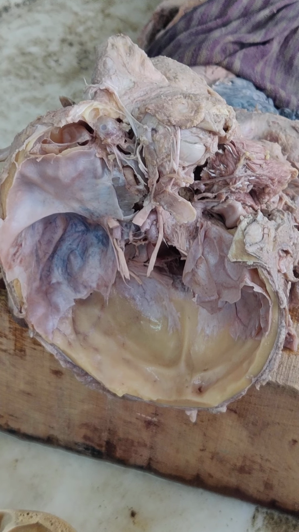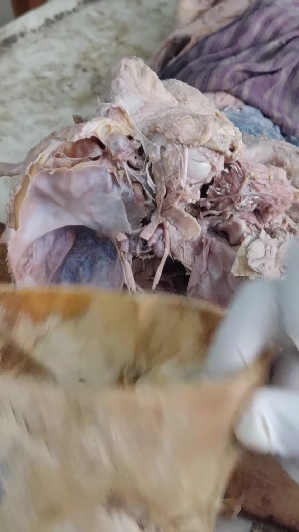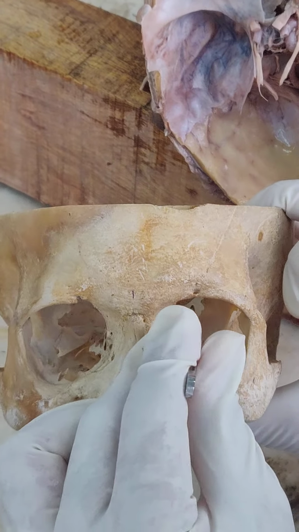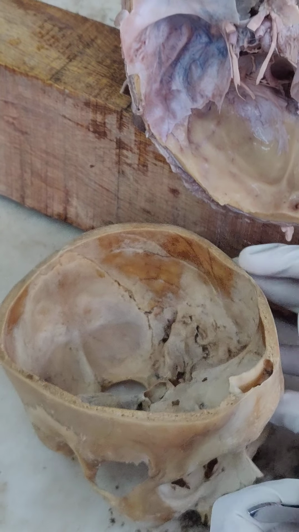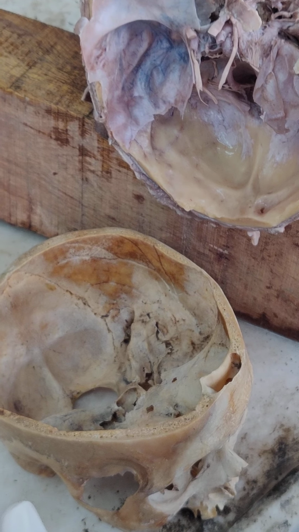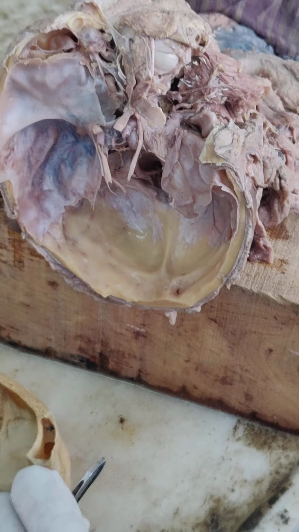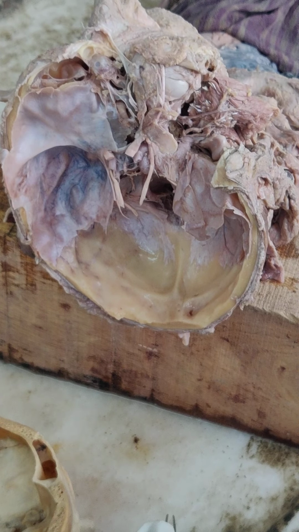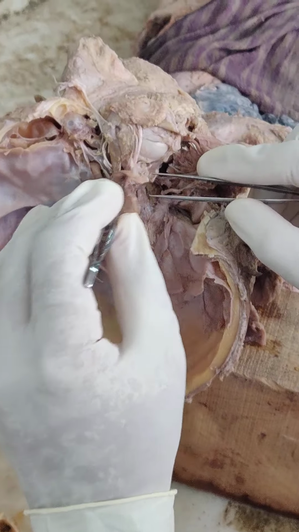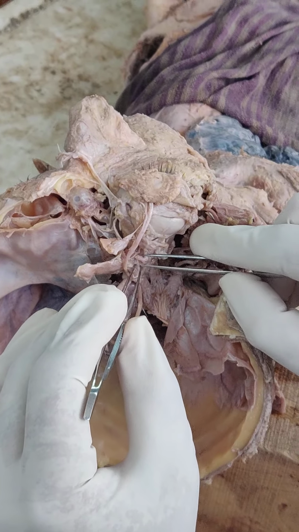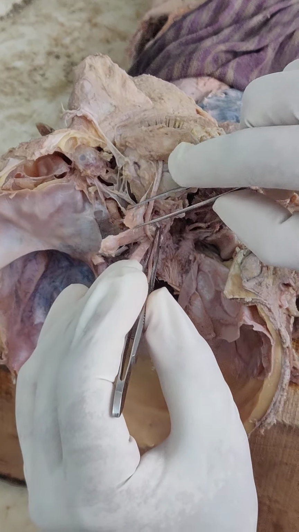It passes through the superior orbital fissure. Here I will show you, this is the superior orbital fissure. Within the common tendinous ring in the orbit, it passes from lateral to medial side with the ophthalmic artery. This nasociliary nerve gives five branches. I will show you the branches of the nasociliary nerve.